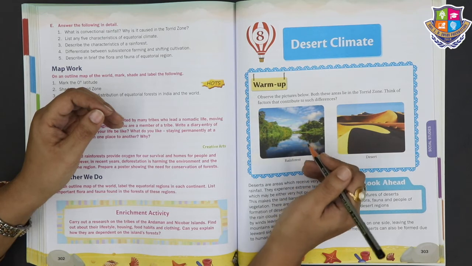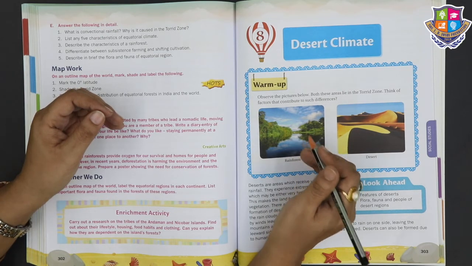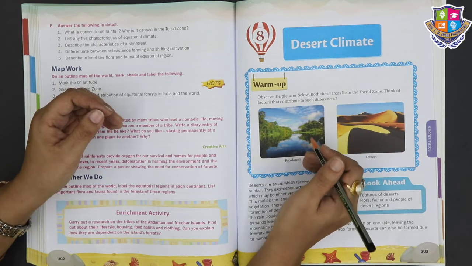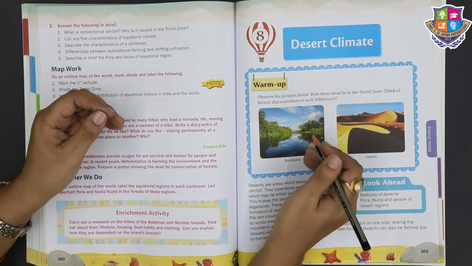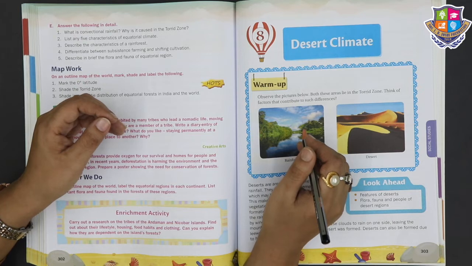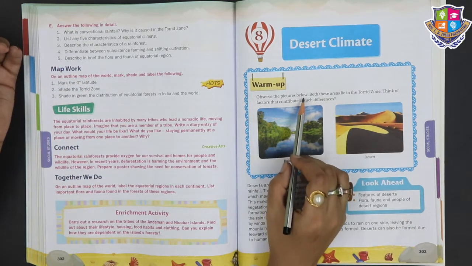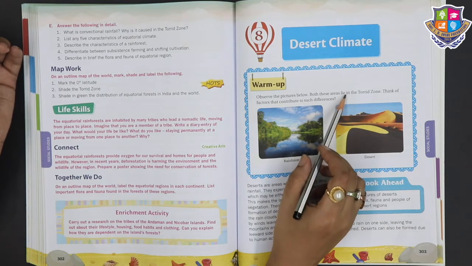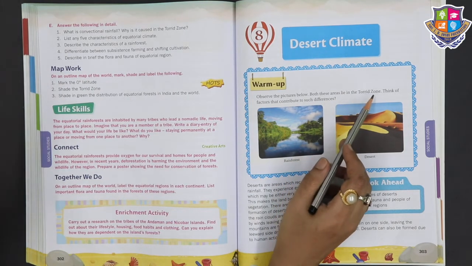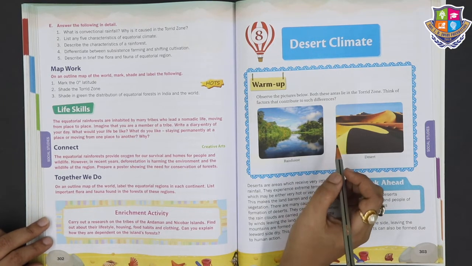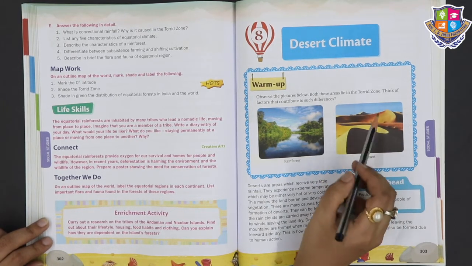What is the climate of the desert? What is the vegetation in the desert area? Which areas are hotter? Then let us start. Observe the pictures below. Both these areas lie in the torrid zone. So where is the torrid zone? It lies around the equator.